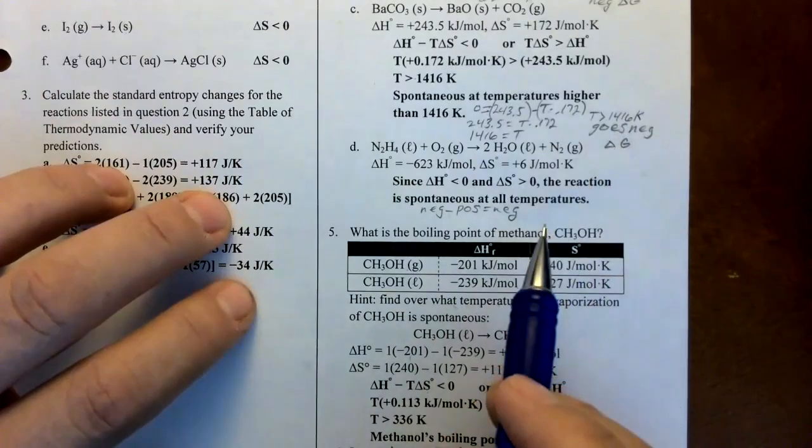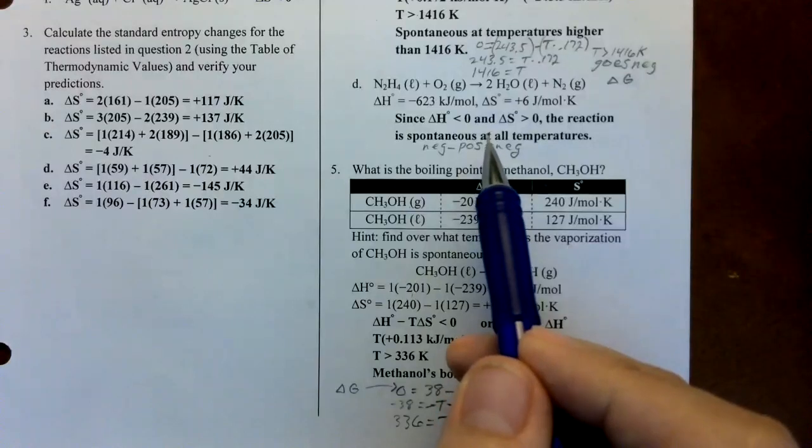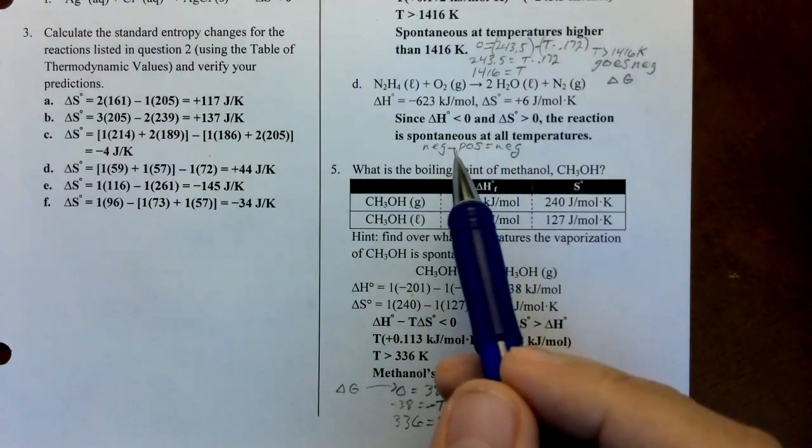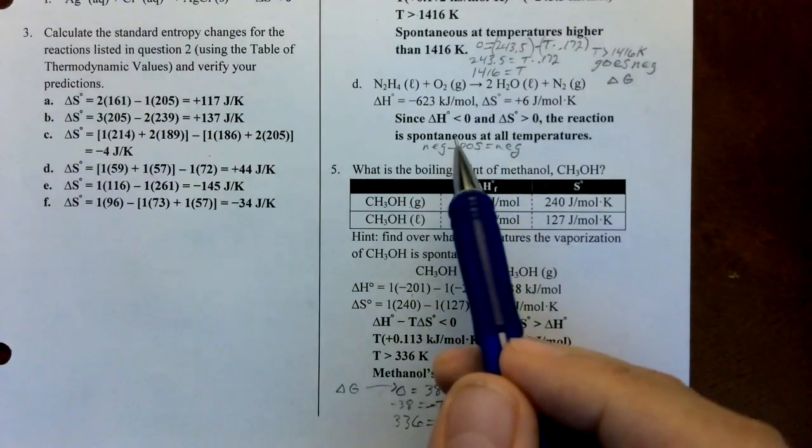For D, both the delta H and the delta S are performing in the way that makes the overall reaction thermodynamically favorable. That's a negative, that's a positive, so it doesn't matter what the temperature is. At all temperatures, delta G is negative, and the reaction is thermodynamically favorable.